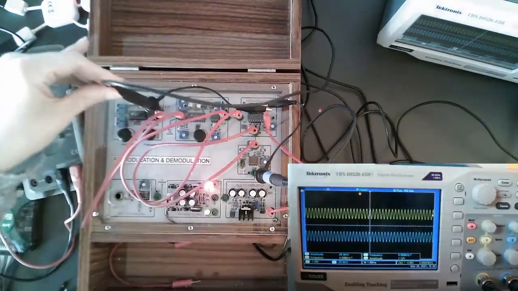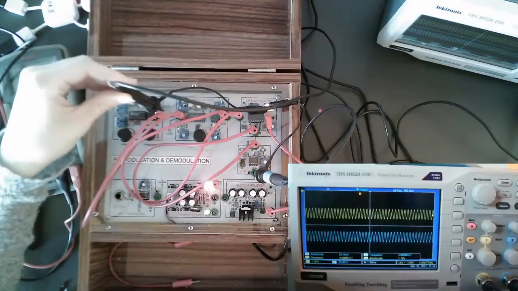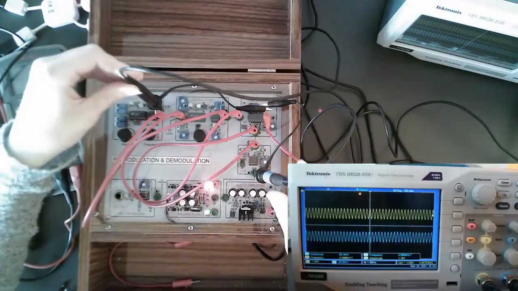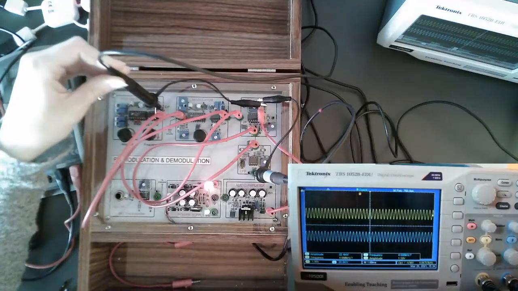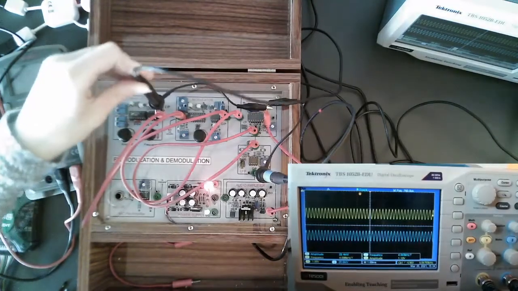Okay. And now we're going to connect the microphone.